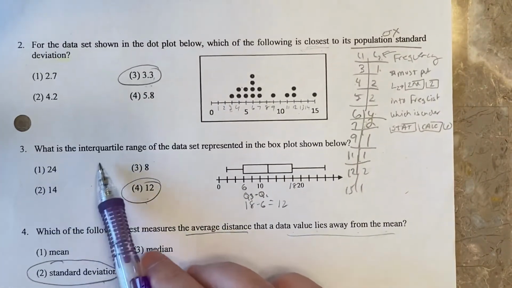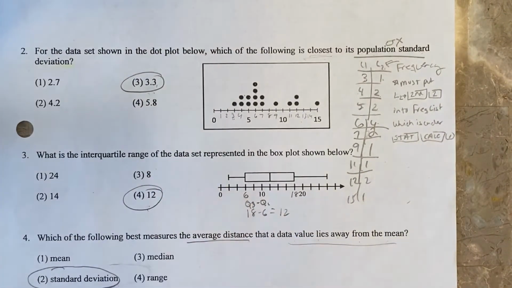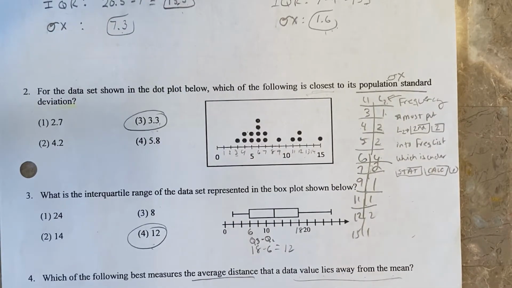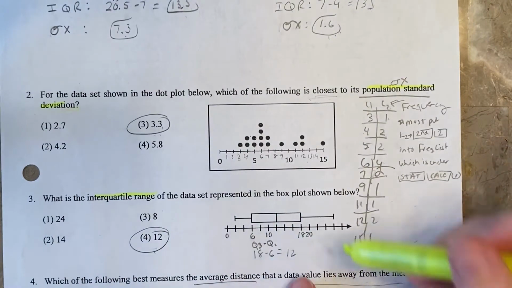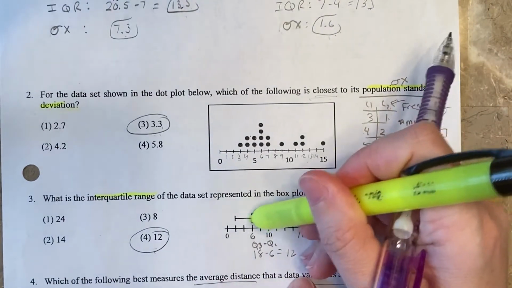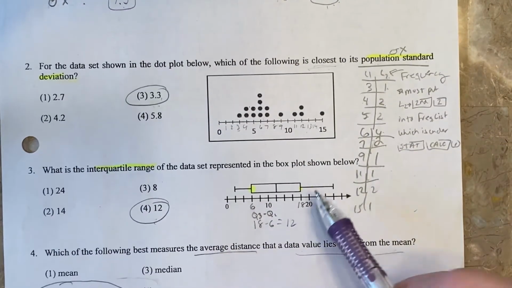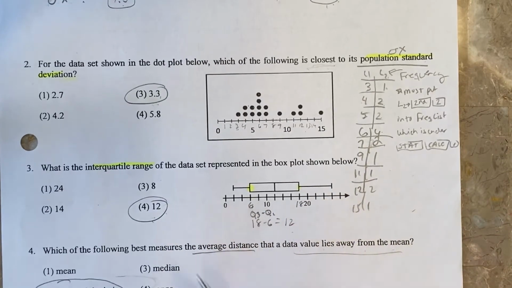All right, number 3, what's the interquartile range? So interquartile range, that's going to be your Q3 minus your Q1. Q3 is this dot right here. Q1 is that dot right there. So it looks like it's 18 minus 6, which is 12, so that's choice 4.